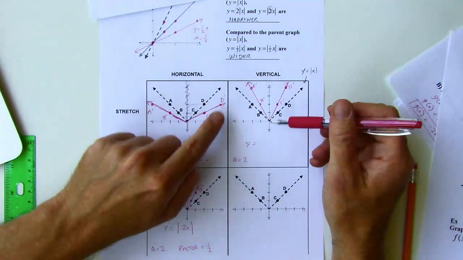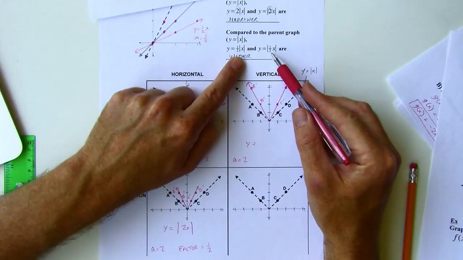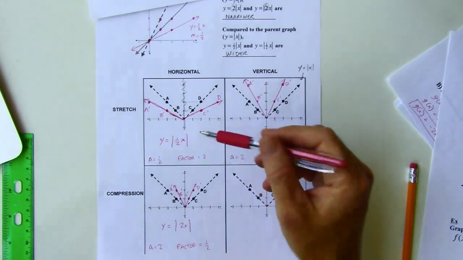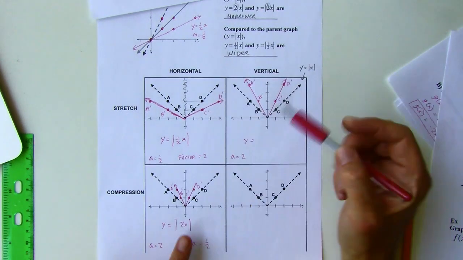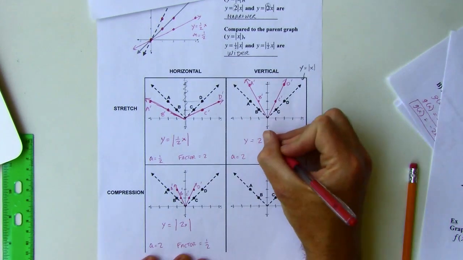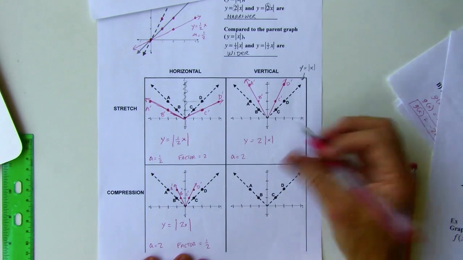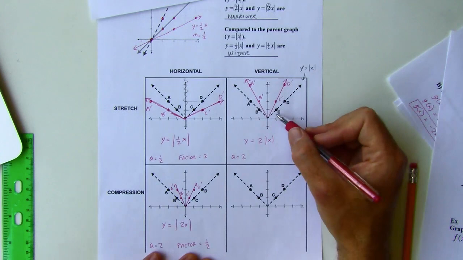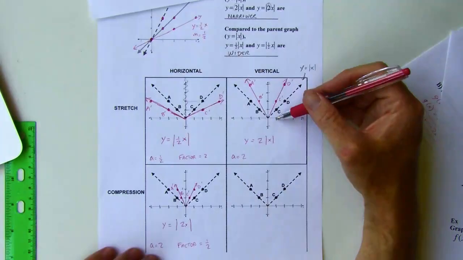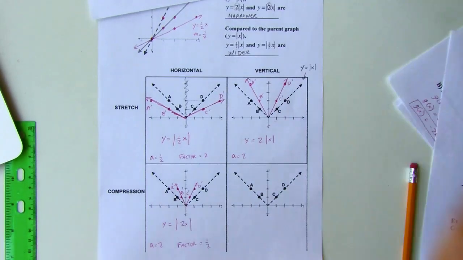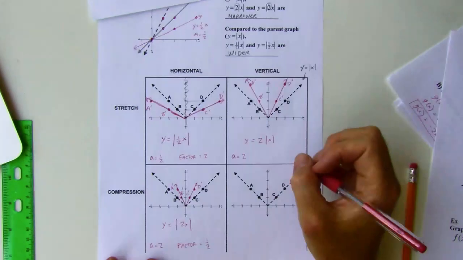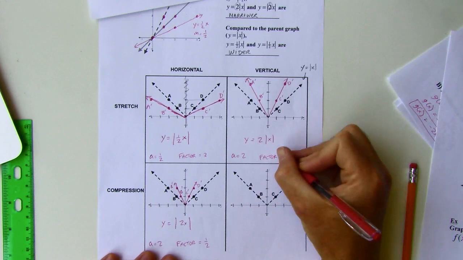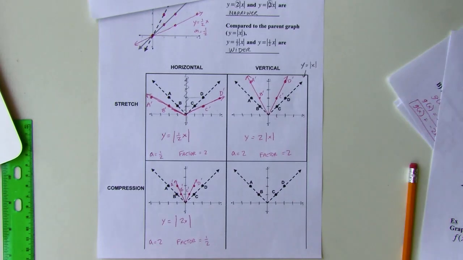But I have to figure out, am I going to put the 2 inside or outside? Well, it's a vertical change. When I do horizontal, then I'm going inside the absolute value. But when I'm doing vertical, I'm going outside. So it's actually going to look like this, okay? And let's say I had y equals 3 times the absolute value of x. Well, that would just be, those points would be 3 times as high. So instead of being 1 unit above, that'd be 3 above. I'm just doing factors of 2 or 1/2, just to make it easy to graph.